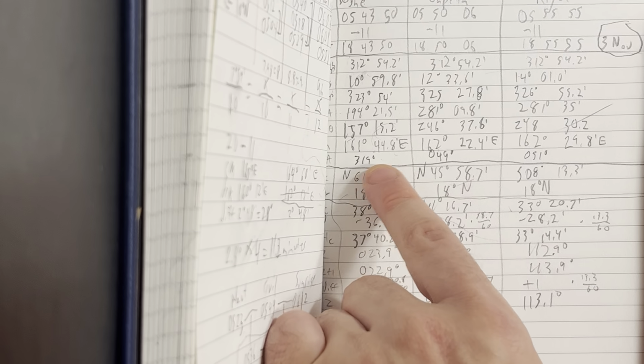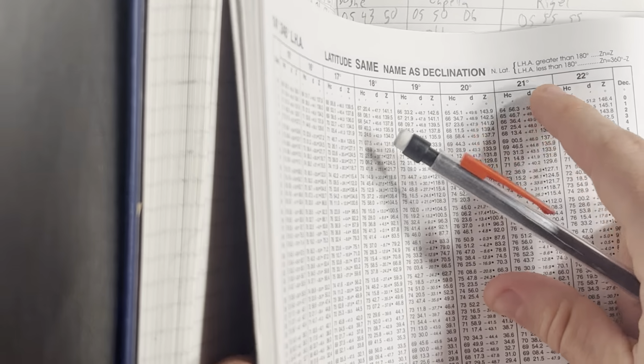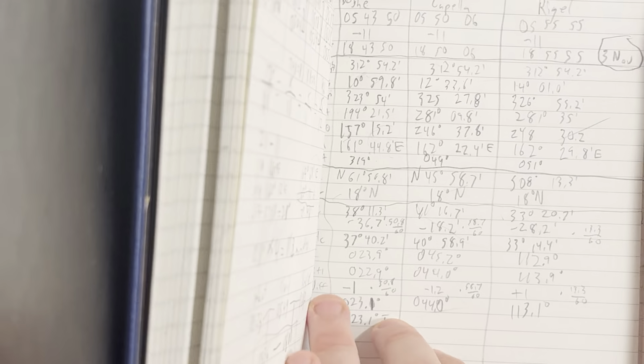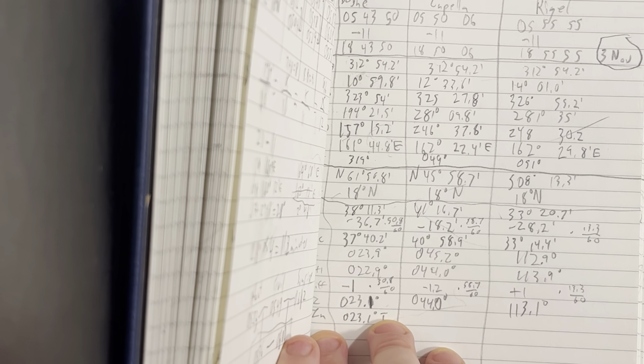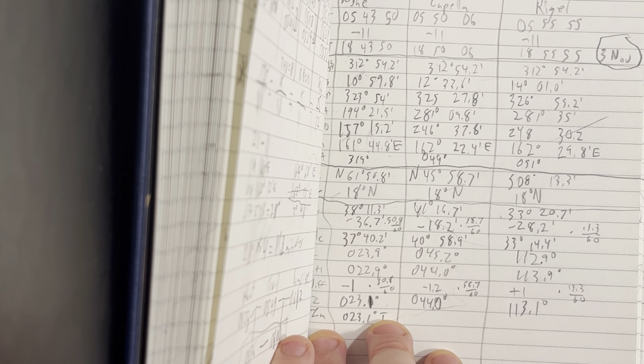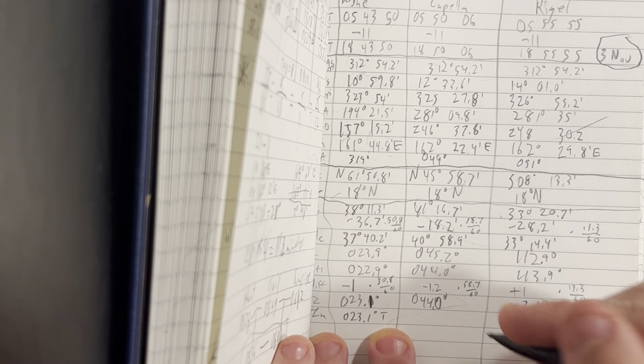Capella had an LHA of 49 degrees. According to the rule, northern latitude, LHA less than 180, Zn equals 360 minus Z. So we'll do 360 minus their Z value. 360 minus 44 gets us 316.